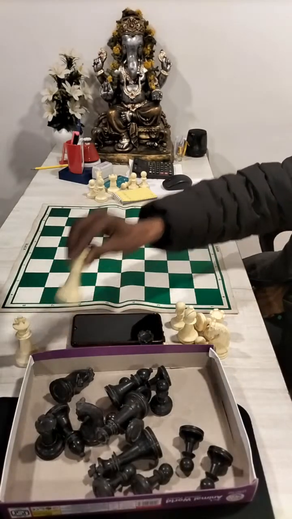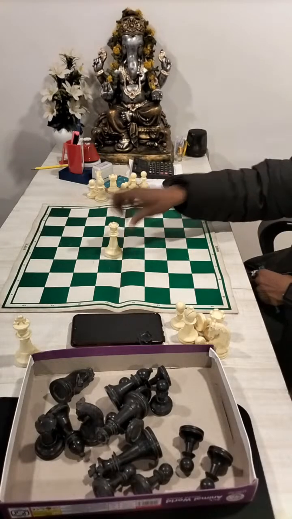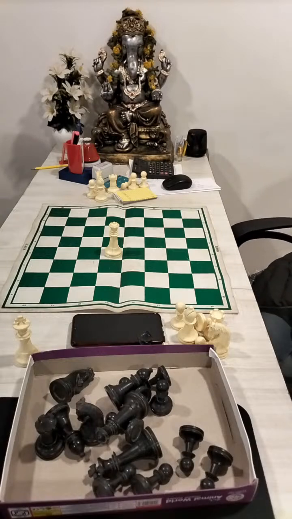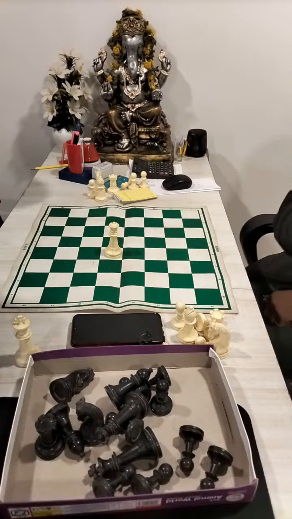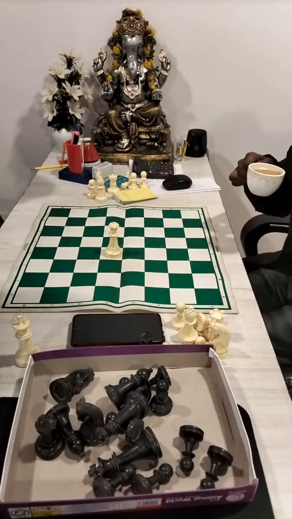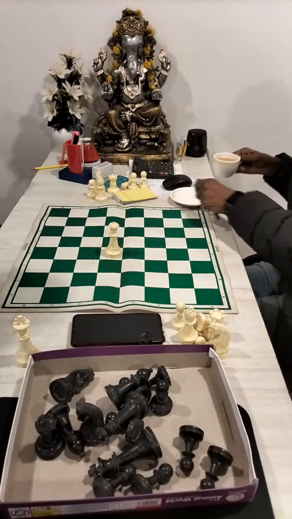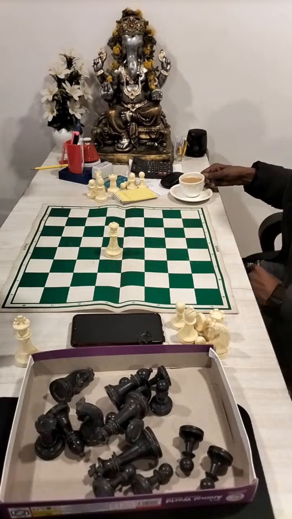Okay, now next point. We have seen the king and the queen. Now the queen is coming to the center. Who can tell me the answer? I want the answer. How many squares does the queen control? Not touching, only looking. 27.